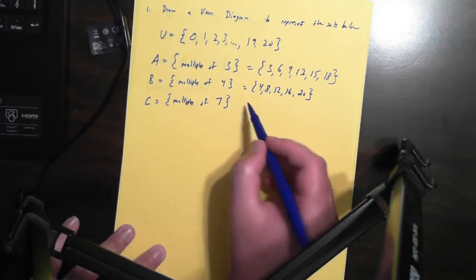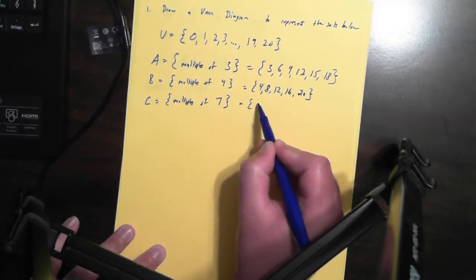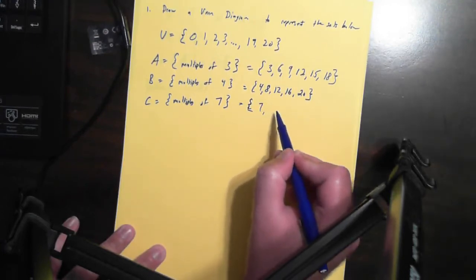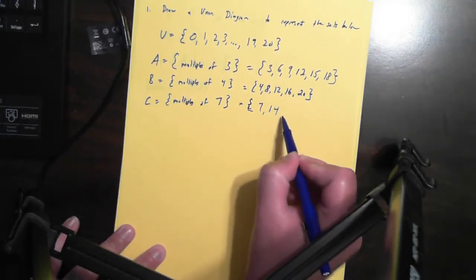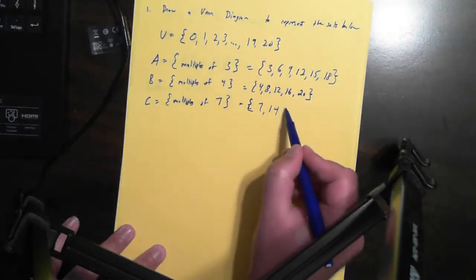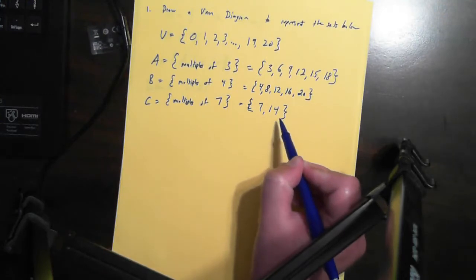Set C would be the multiples of 7. So my multiples of 7 would be 7 times 1, which is 7. 7 times 2 is 14. 7 times 3 is 21, which is not inside of this universal set, so I cut it off right there.